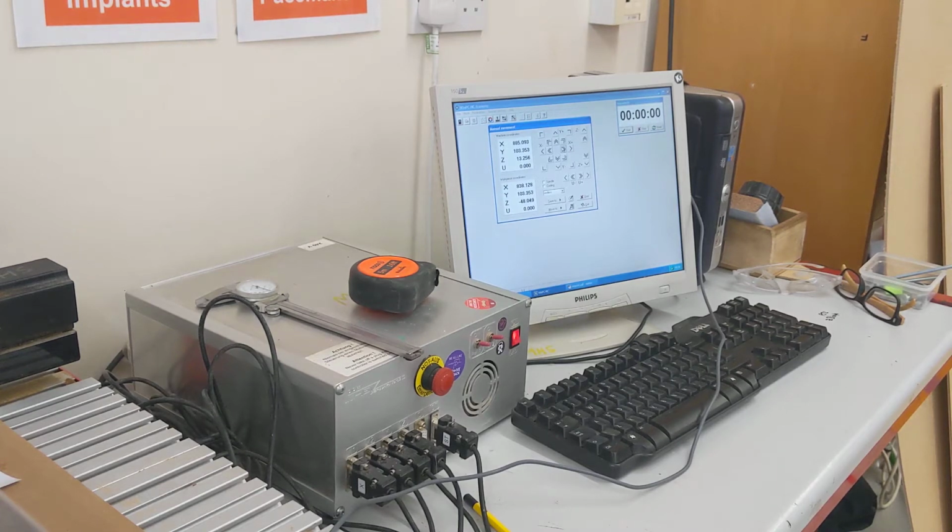So I'm going to go over setting up the machine now. There's quite a few steps to this, and I'm going to try and go as slowly as I can, as long as it makes sense. On the computer you can see in front of you I've got WinPCNC running, and I've gone to the move button and I've gone to the jog function.